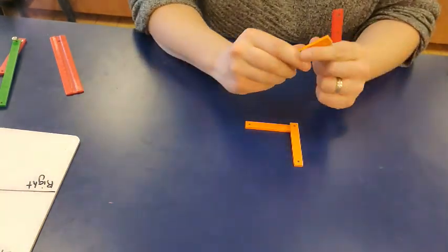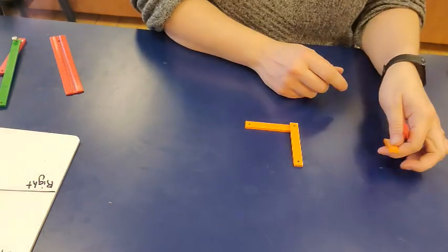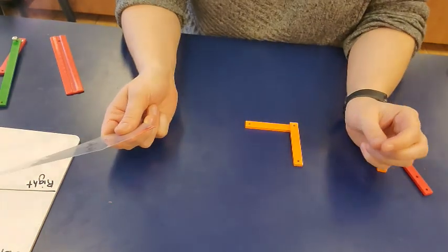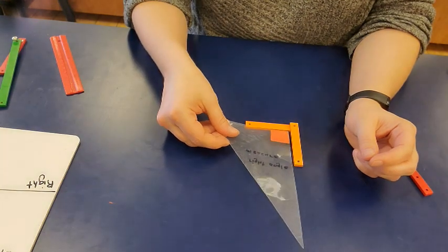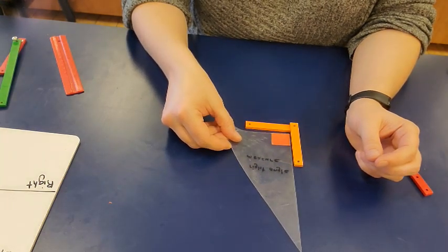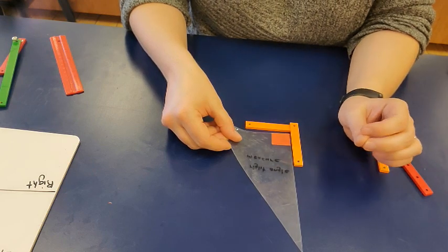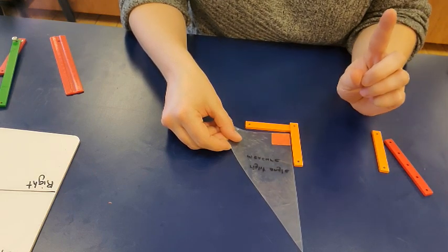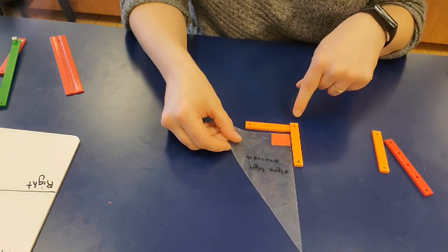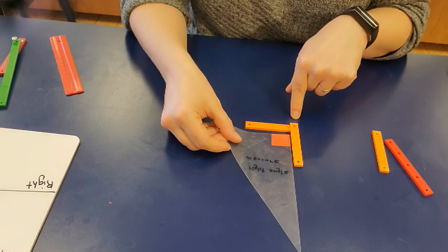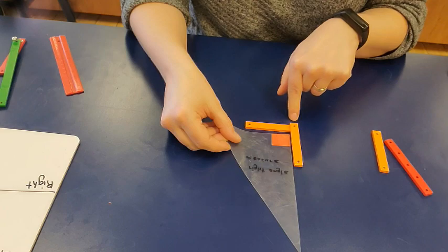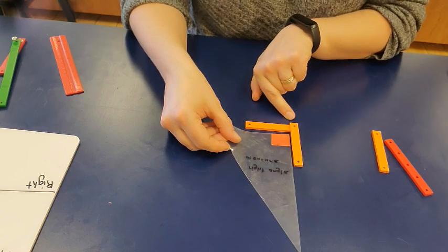So angle. If you look at that angle right there, what do you notice about it? Do you notice it's a right angle, like the perfect corner of a perfect square? Now, if a triangle has even one right angle, it is called a right triangle or a right angle triangle.